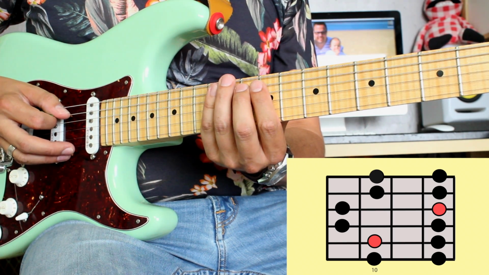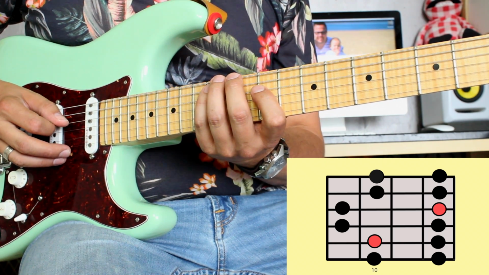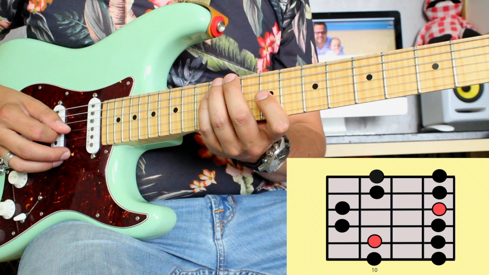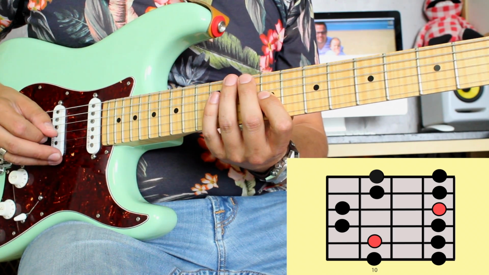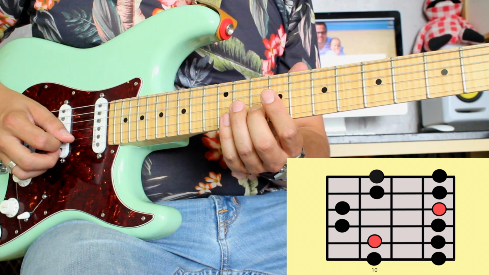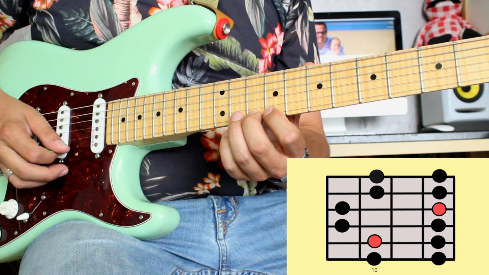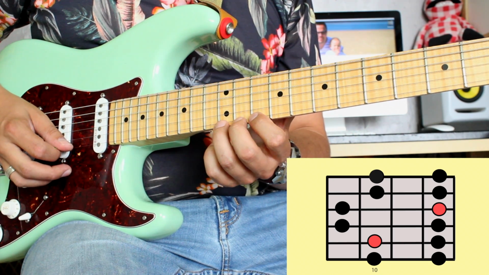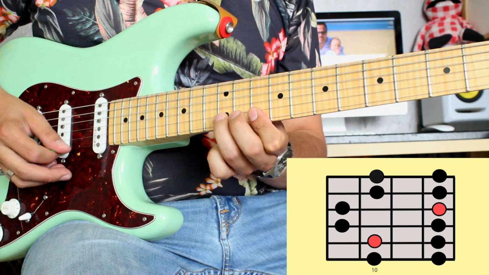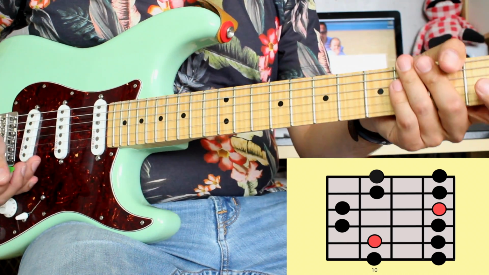G, 10th fret on the A string, A, 12th fret on the A string, then there is B on the 9th fret of the D string, D, 12th fret of the D string, E, 9th fret on the G string, G, another octave on the 12th fret of the G string, and there is A, 10th fret on the B string, B, 12th fret on the B string, D, 10th fret on the E string, and again there's an E right here, 12th fret on the E string. And that's position 4.